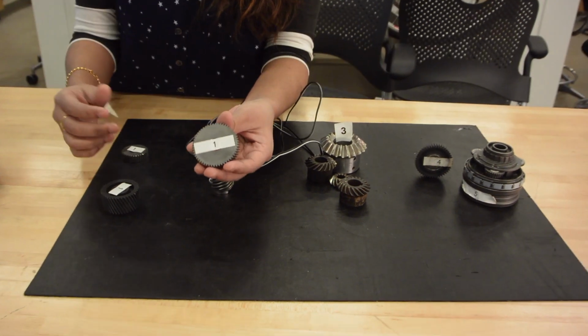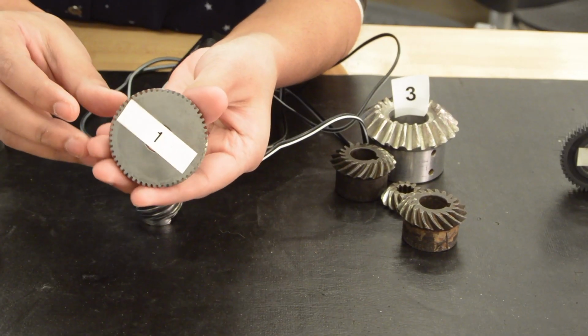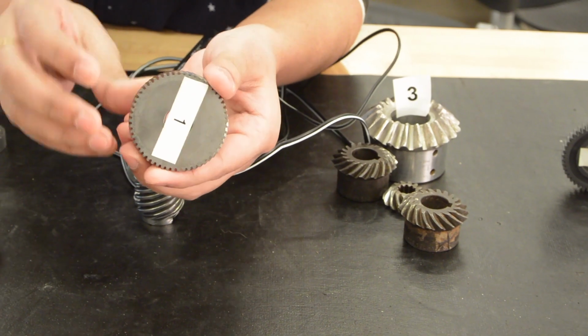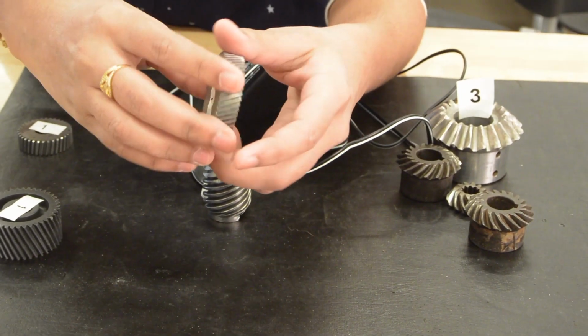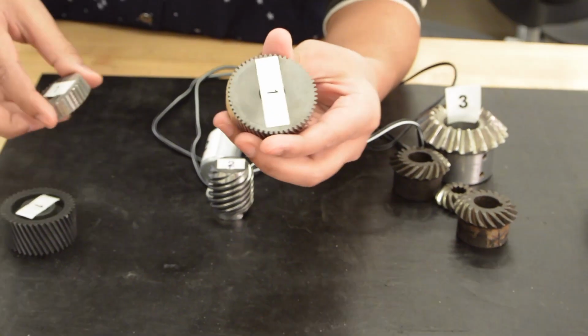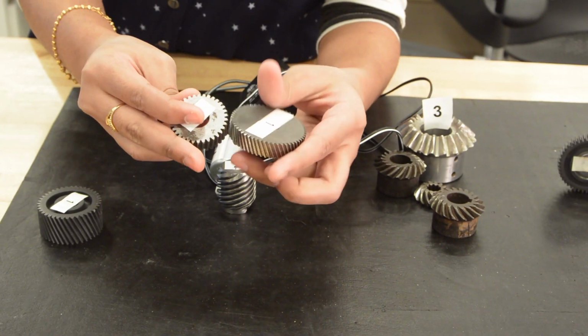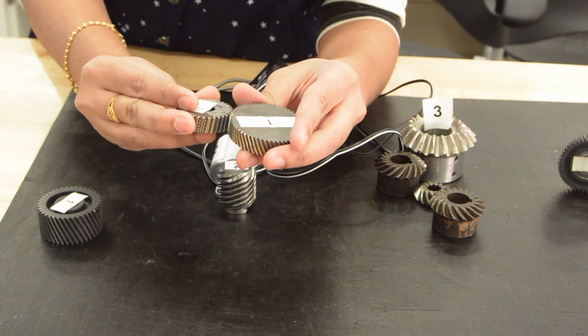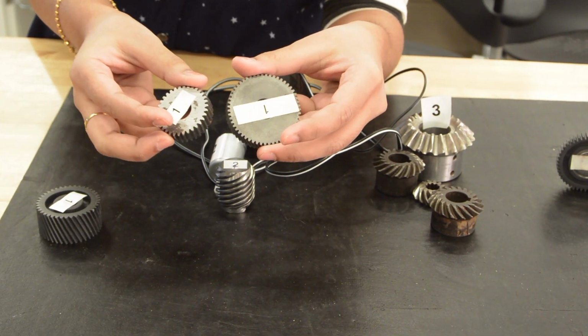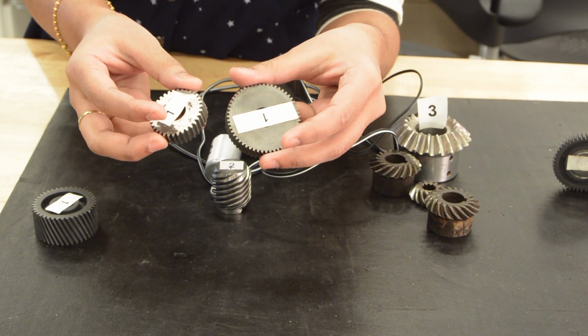Now take a look at gear number 1. What does this gear look like? It will engage like this. Now you will draw a free body diagram of its operation with another gear.